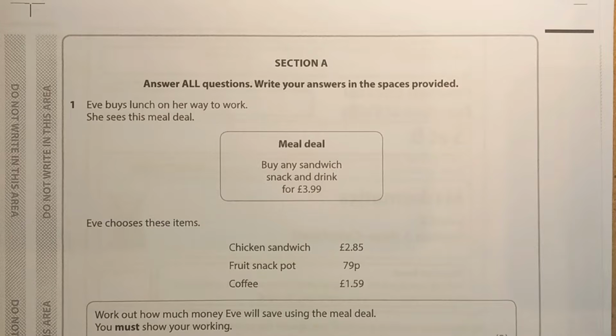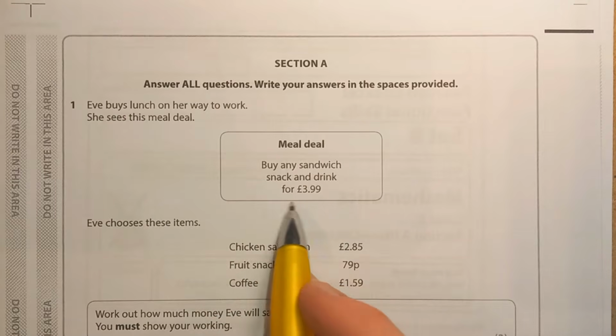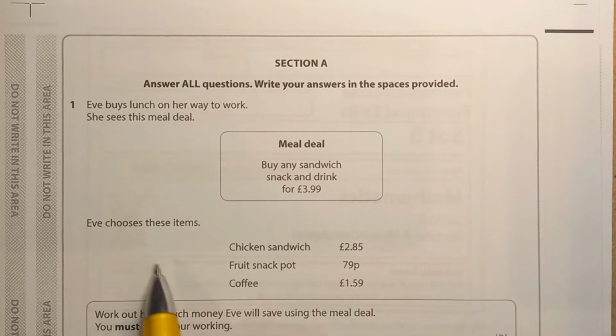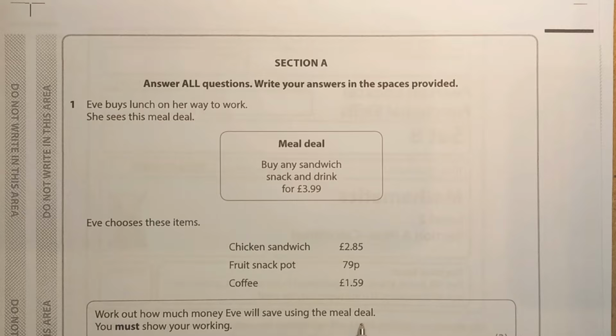Question 1. Eve buys lunch on her way to work. She sees this meal deal. Buy any sandwich, snack and drink for £3.99. Eve chooses these items: chicken sandwich for £2.85, fruit snack pot 79p, and a coffee for £1.59. Work out how much money Eve will save using the meal deal. You must show your working.